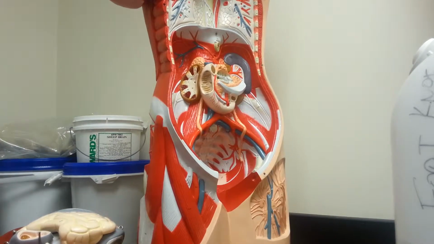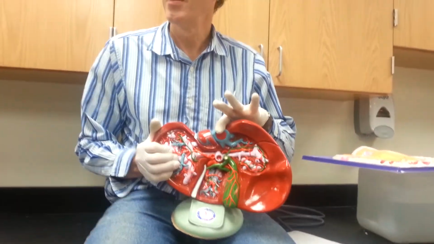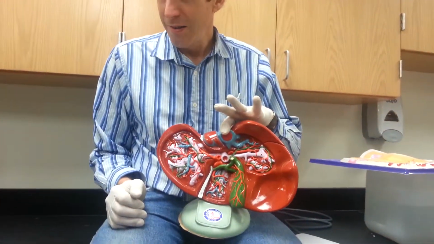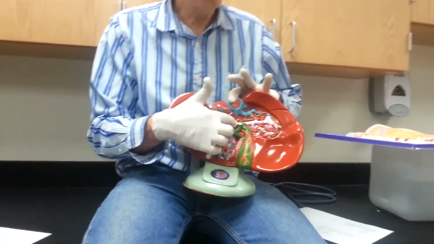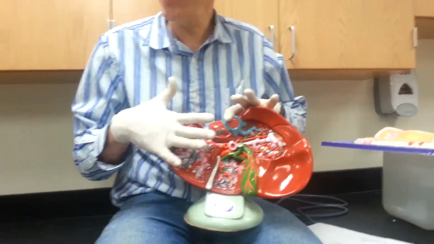All right, the rest, let's look at it this way. Liver model. What's this right here? Inferior vena cava? Yeah, and then portal vein, hepatic artery, hepatic vein. So we've already done those.